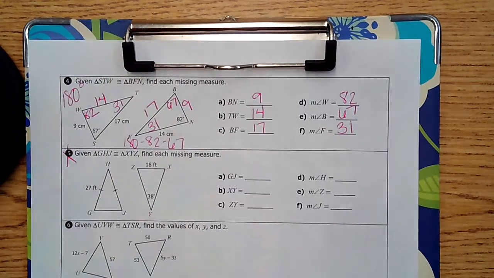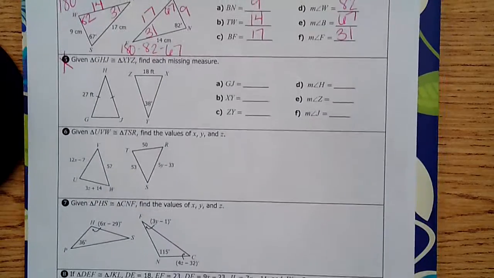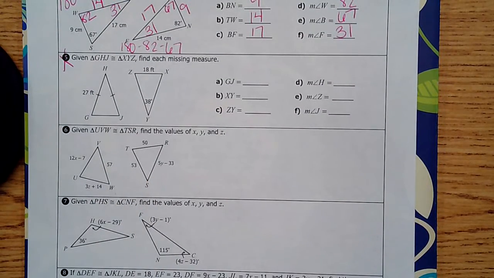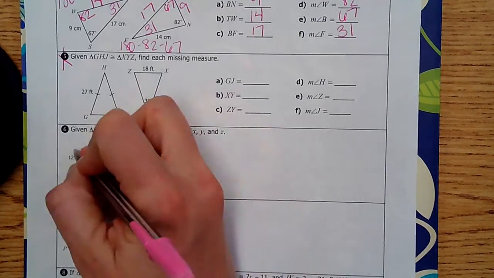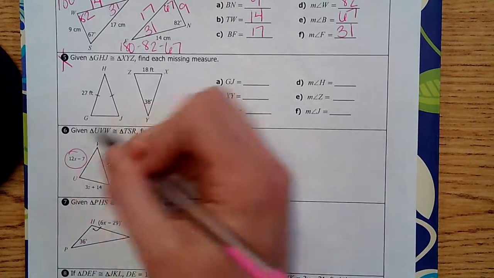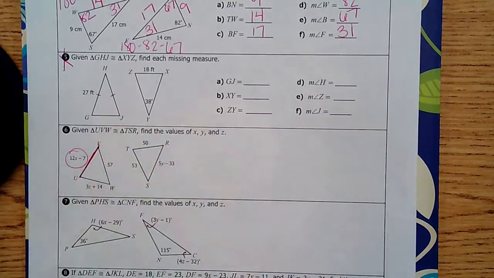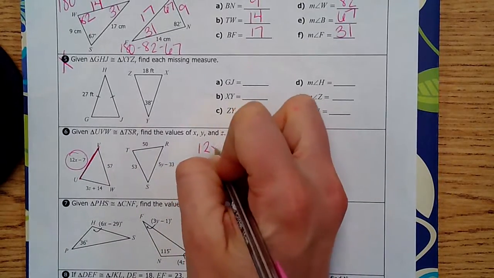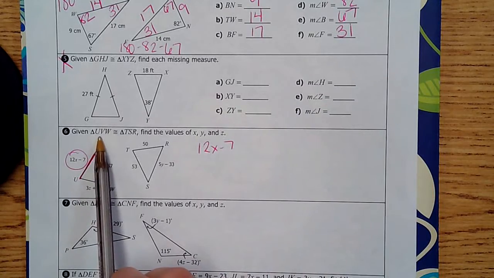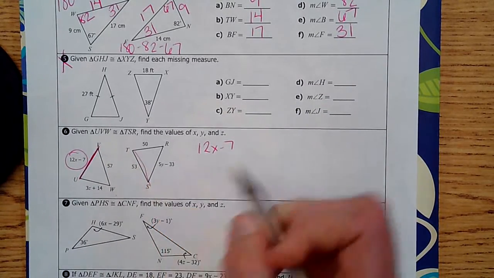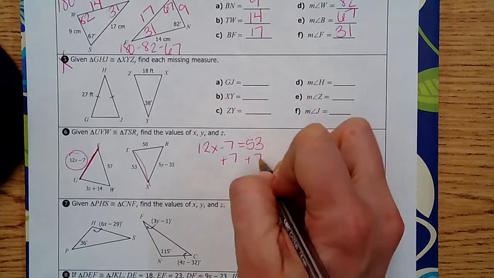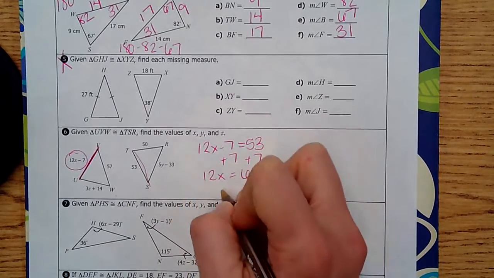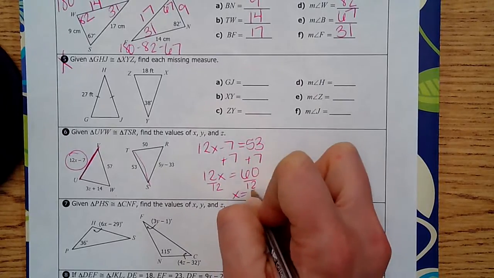So we are not going to do angle 5 or triangle 5 here, or question 5. Down here, they're going to throw some algebra at us. They want us to find the values of x, y, and z. So they tell us that this triangle here is congruent to this triangle here, so let's use that. If I want to find x, okay, x is right here. It's on UV. So if UV is 12x minus 7, UV is going to be equal to whatever TS is. So TS is 53. So we set it equal to 53. We're going to add 7. 12x equals 60, divide by 12, x is 5.